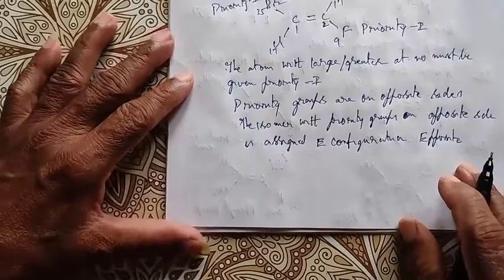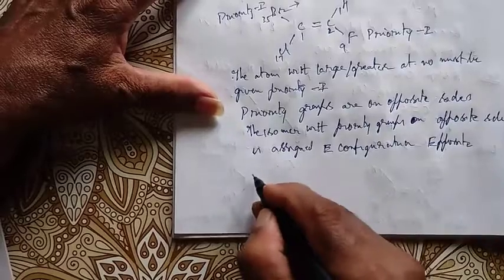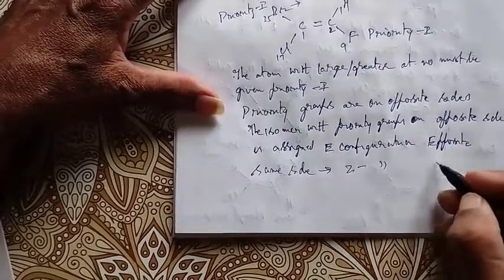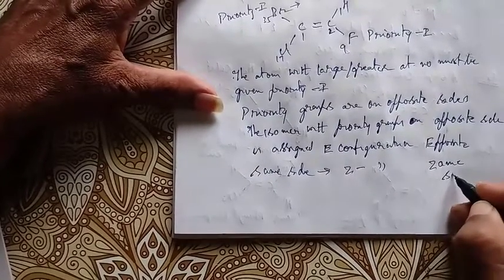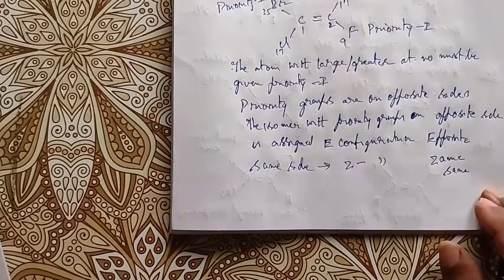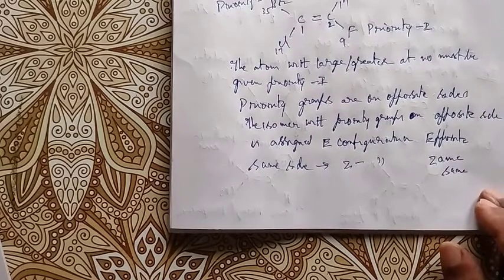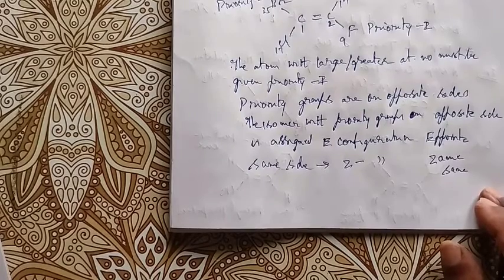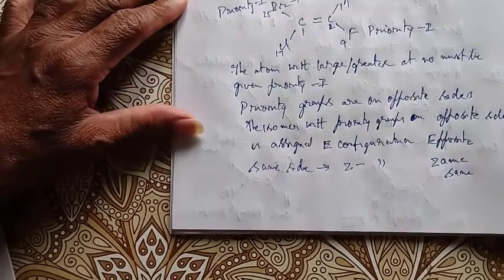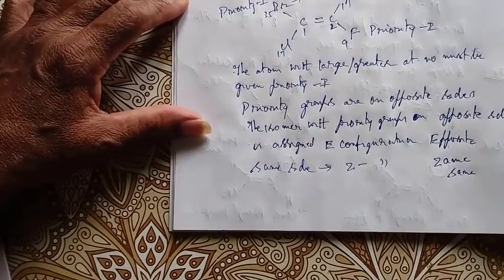If the priority groups are on the same side, it is Z configuration. Z means same. In this way we can assign EZ configuration if the substance does not have the same groups or atoms on either side. E configuration is assigned to an isomer with priority groups on opposite sides, and Z configuration if the priority groups are on the same side.